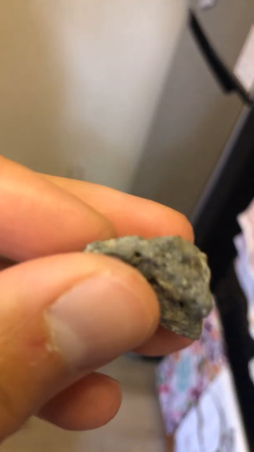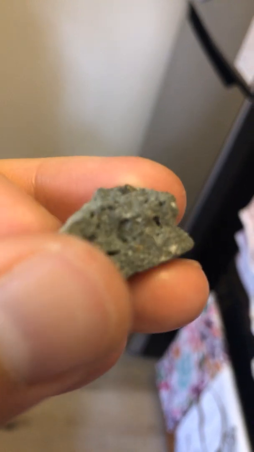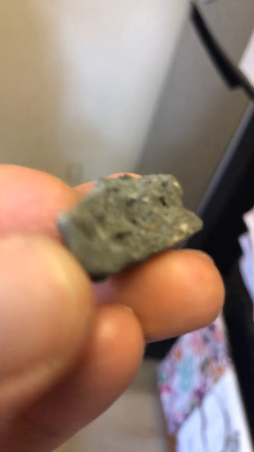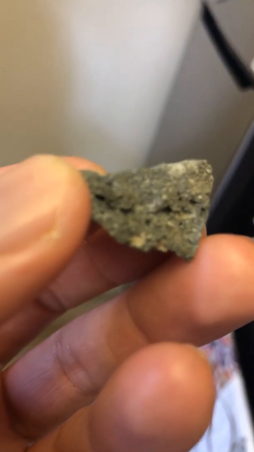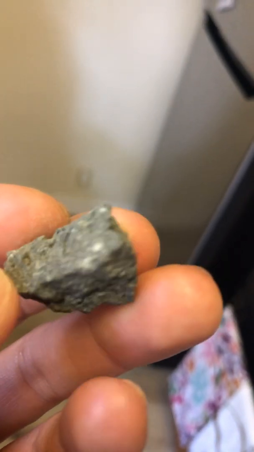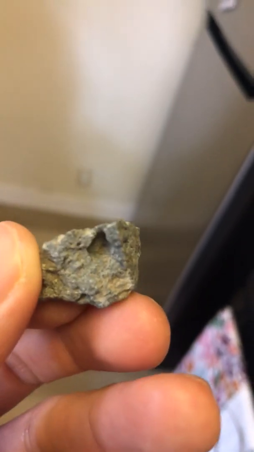All right. Now we're going to move on to basalt. This is a basalt rock. What do you notice with this rock? Color, texture, shape, size, smell it. All right, now we're going to move on to sandstone.